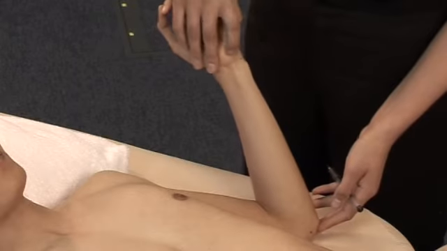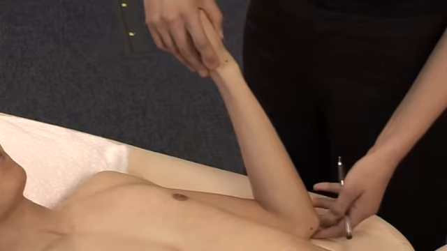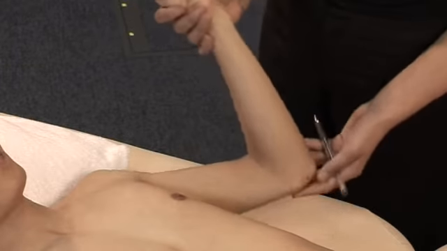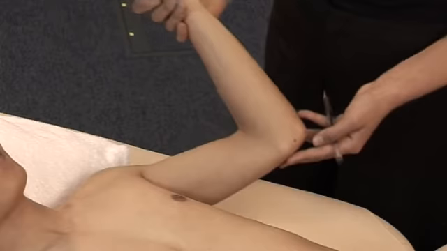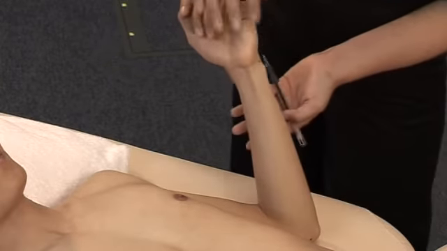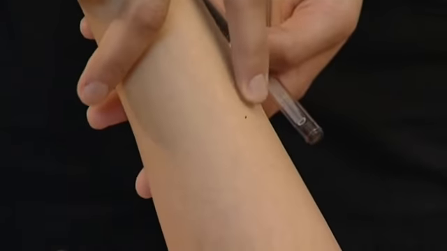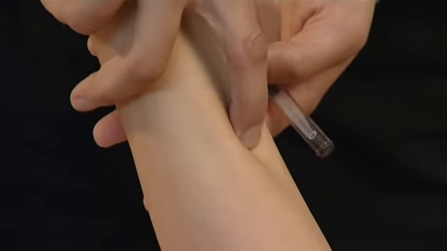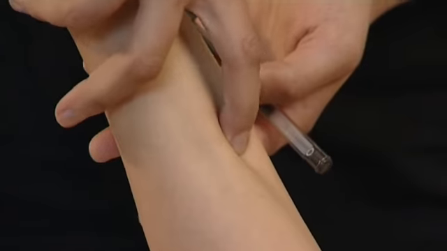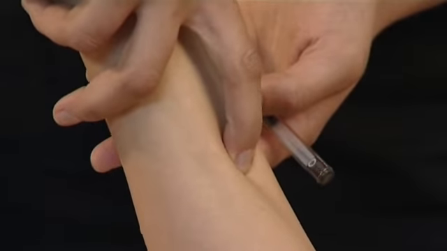Small intestine 7 is 5 sun proximal from small intestine 5 on a line connecting small intestine 5 to small intestine 8. Running my finger down between the anterior border of the ulna and flexor carpi ulnaris.